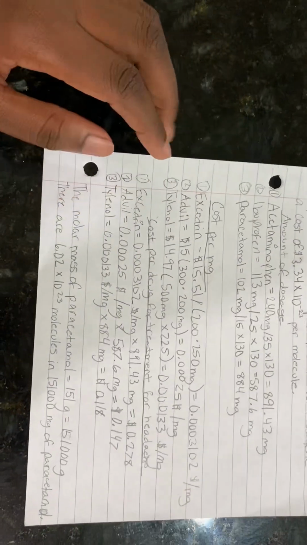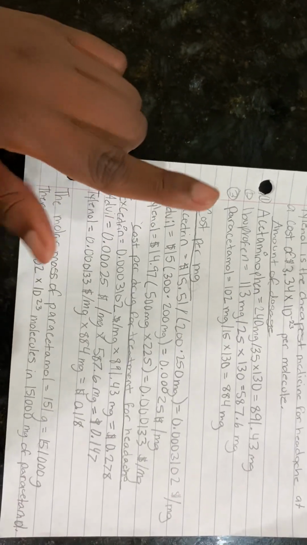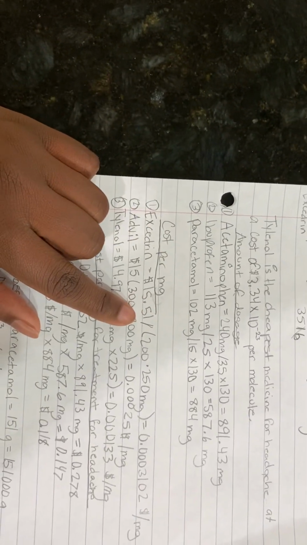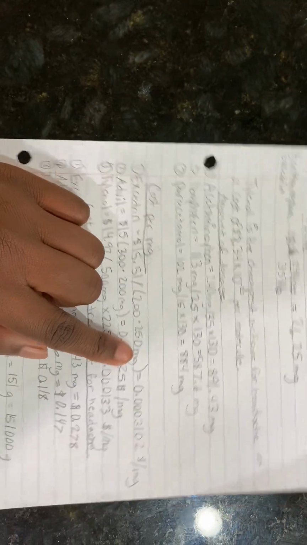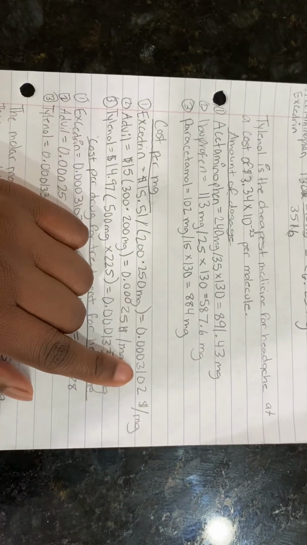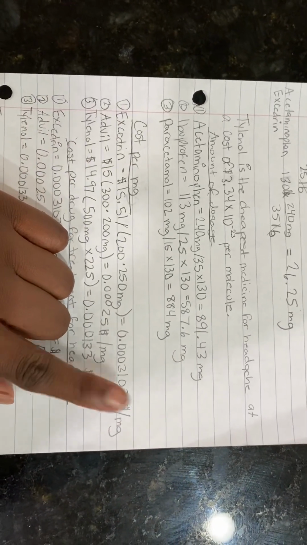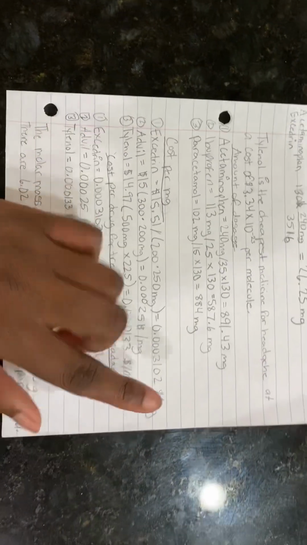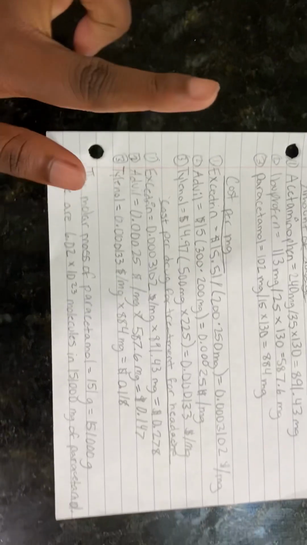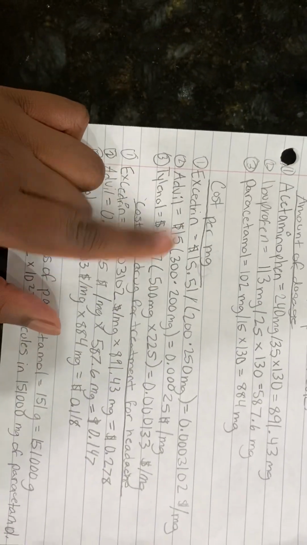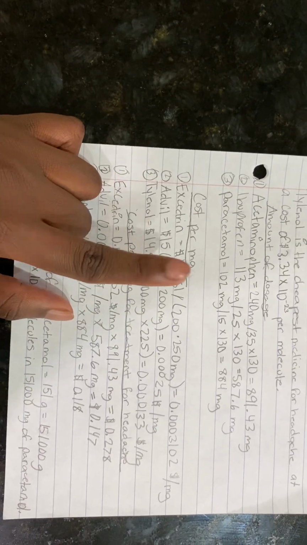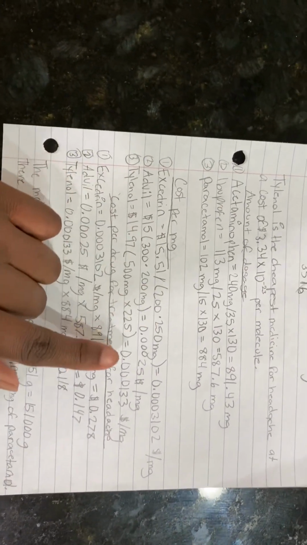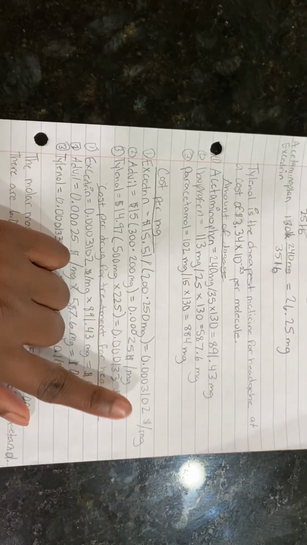So for the cost per milligram, for Excedrin, starting with Excedrin would be $15.51 divided by 200 times 250 milligrams, which is equal to 31 cents per milligram. And for the Advil would be $15 divided by 300 times 200 milligrams, which is equal to 25 cents per milligram.